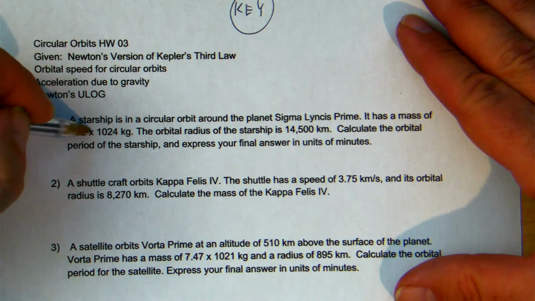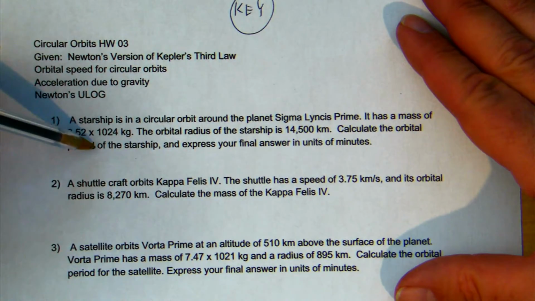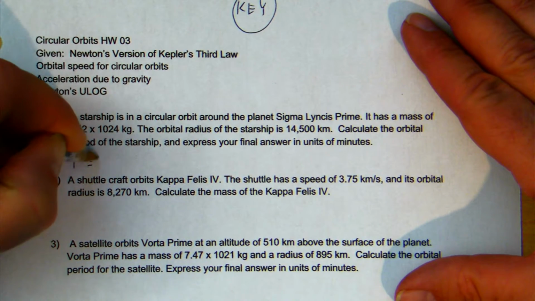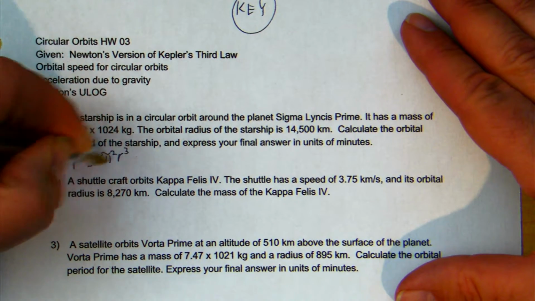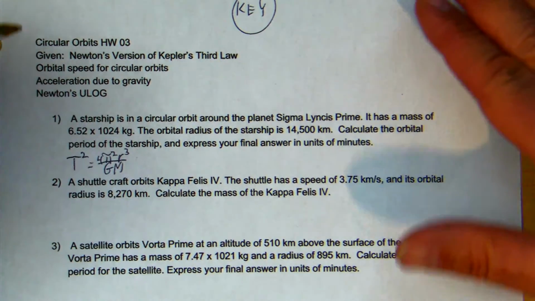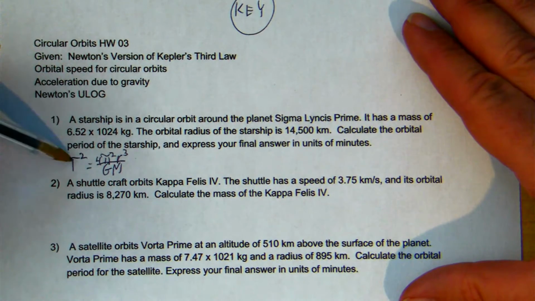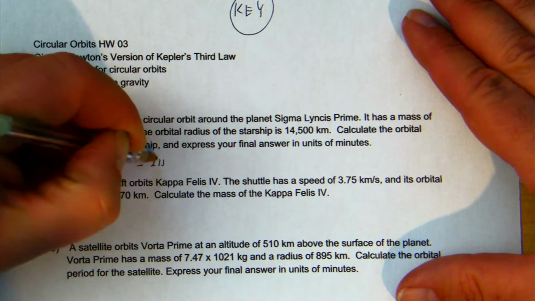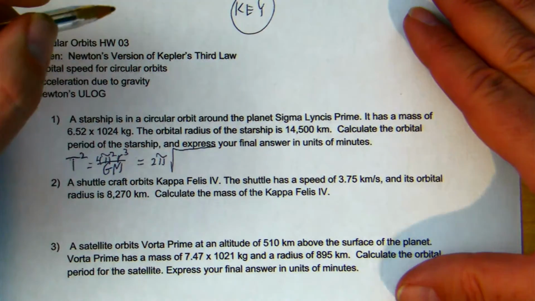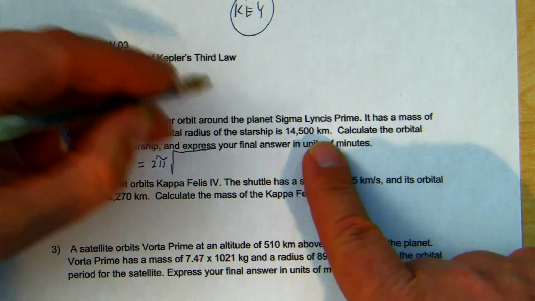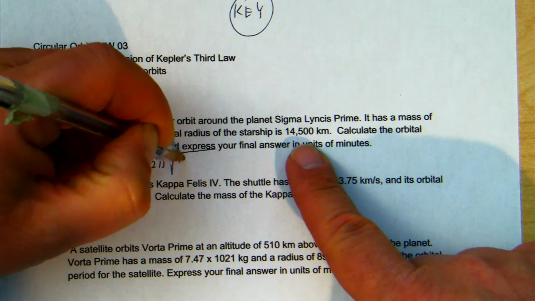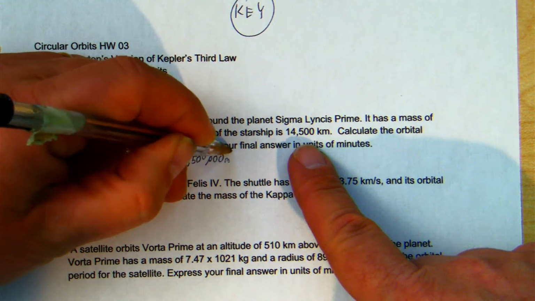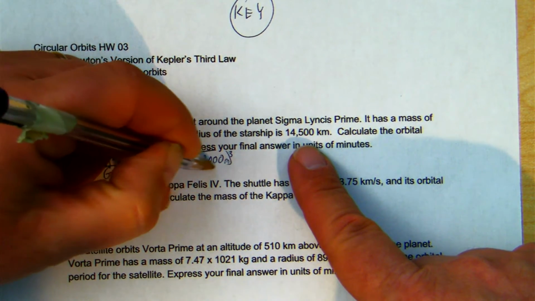Well, knowing the mass, knowing the orbital radius, asking for the period, I would select Newton's version of Kepler's third law. T squared equals 4 pi squared r cubed over GM. And in this case, I'm solving for the period. So I could start by taking the square root of both sides. That makes it 2 pi times the square root of the radius, which is in kilometers. So multiply that by 1,000, 14,500,000 meters cubed. Make sure you cube it after you multiply it by 1,000.